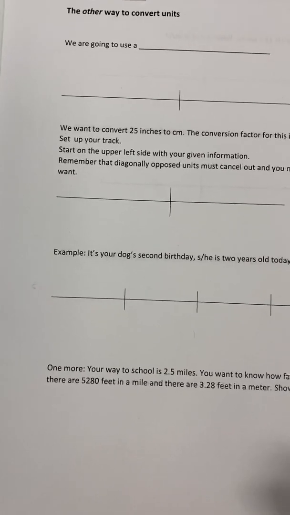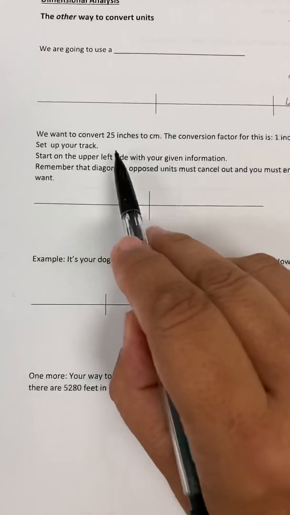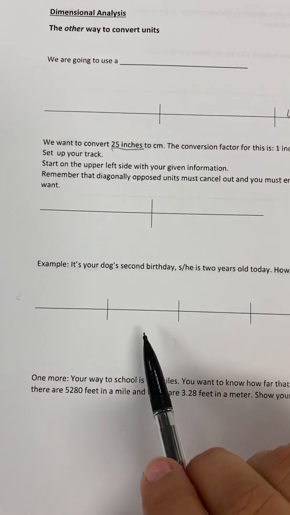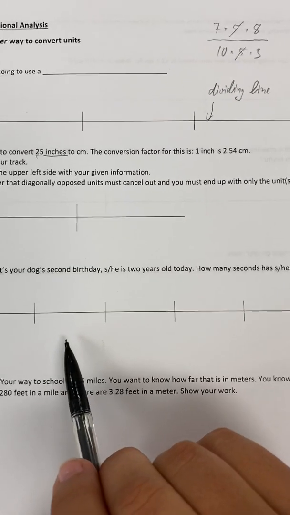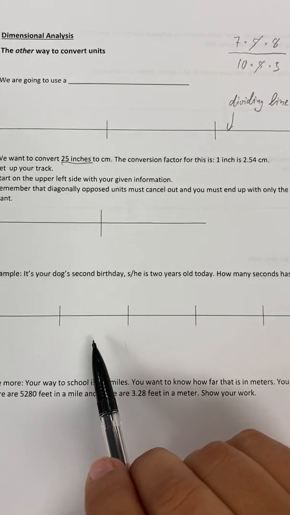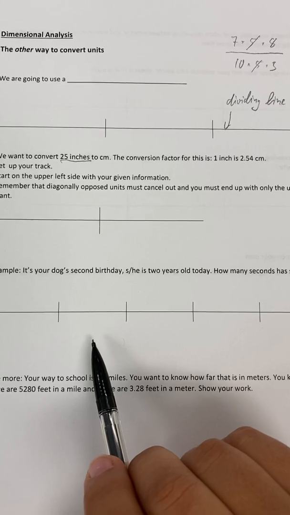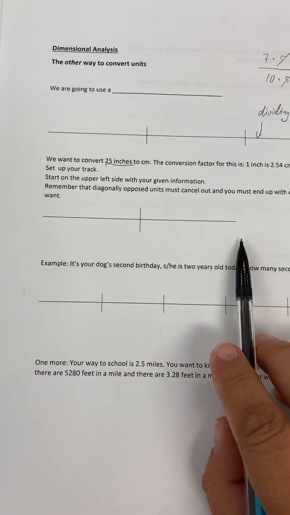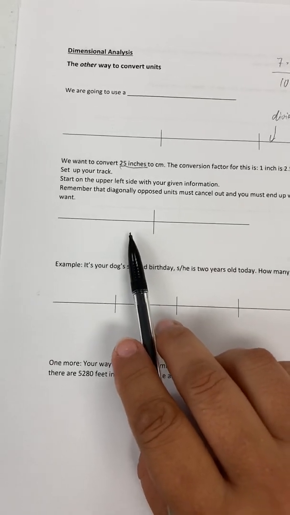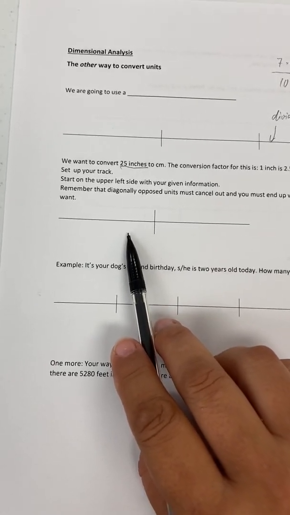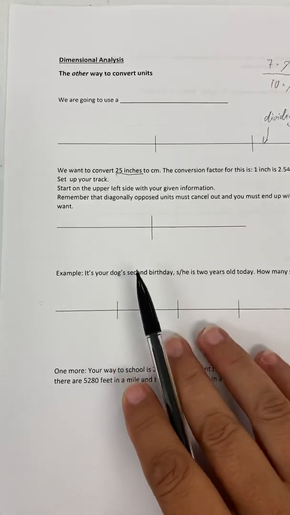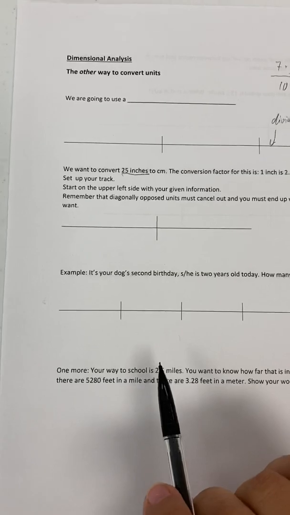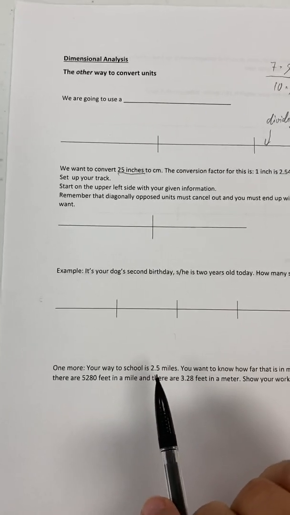So here's how to use it. First problem is, we want to convert 25 inches to centimeters. We need a conversion factor for this. And the conversion factor for inches and centimeters is that in every 1 inch there is 2.54 centimeters. We make our railroad track, so long line, and we start on the upper left side always with our given information. Now when you write down anything into the railroad track, make sure it has the number and it has the units, because that will help you not to mix it up and get things upside down.